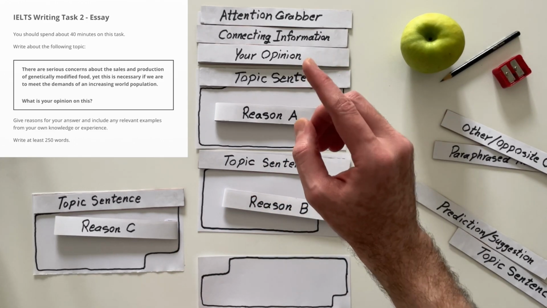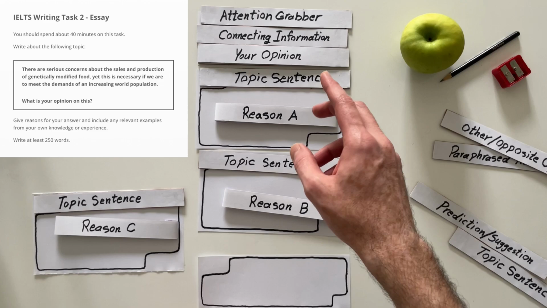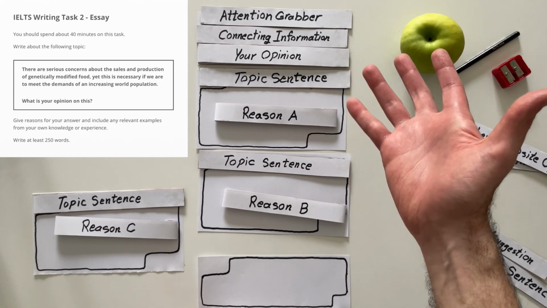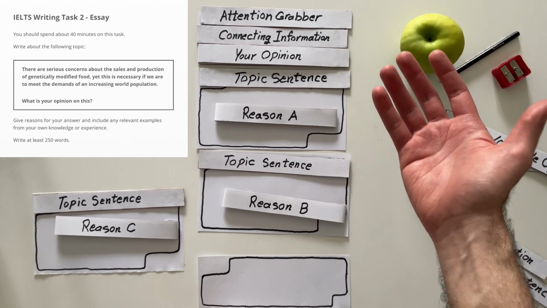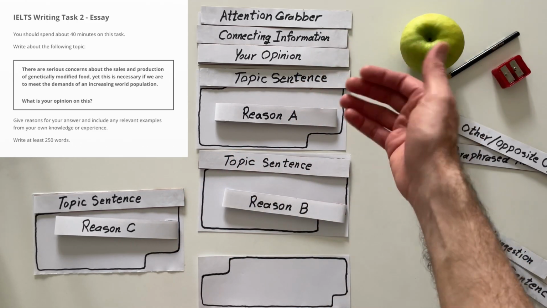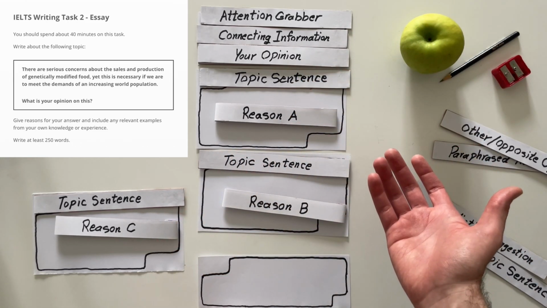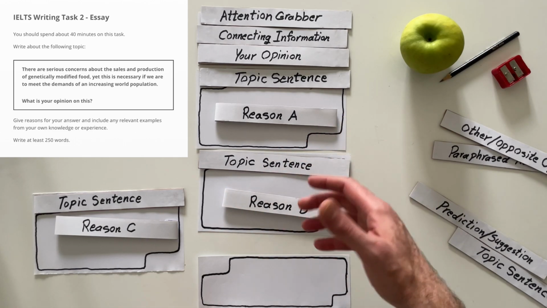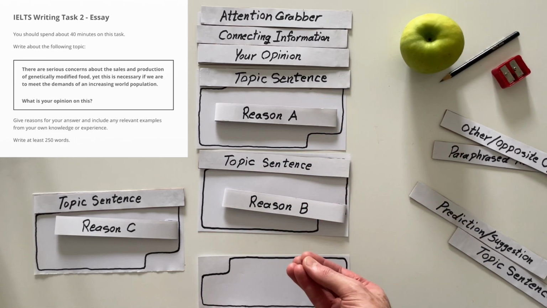You can do the exact same thing if you believe that GMOs are good. So you see, it doesn't matter. You believe GMOs are bad, you follow the same pattern. You believe GMOs are good, you again follow the same pattern. So that is all good, and this is how you organize your essay.